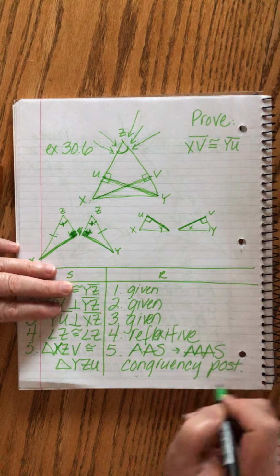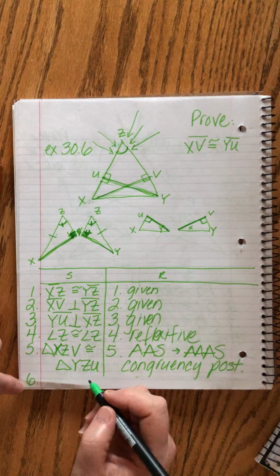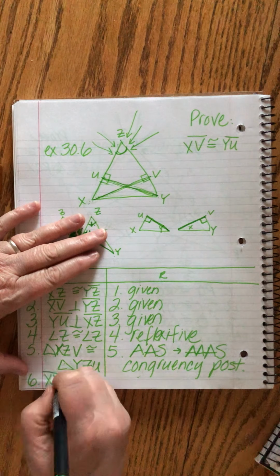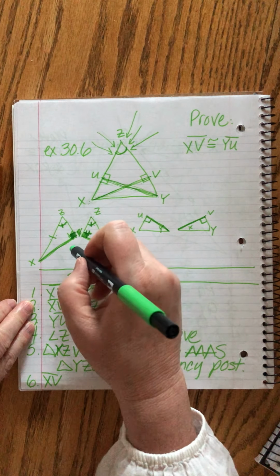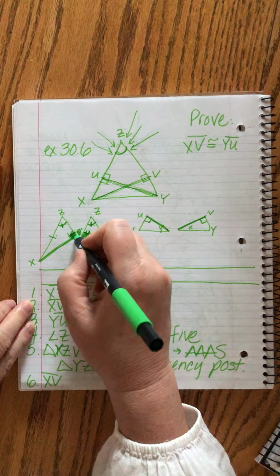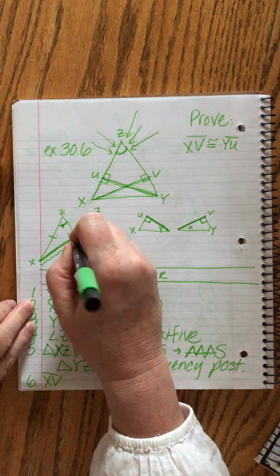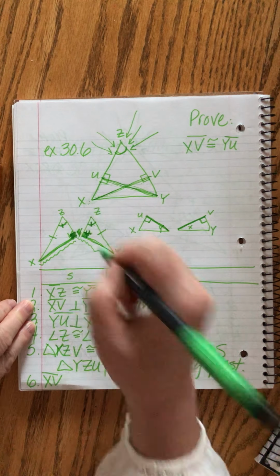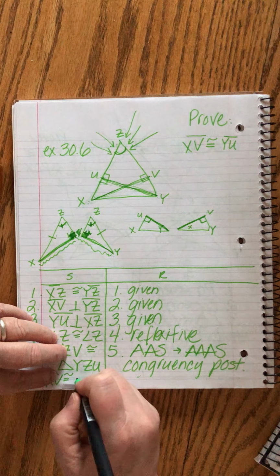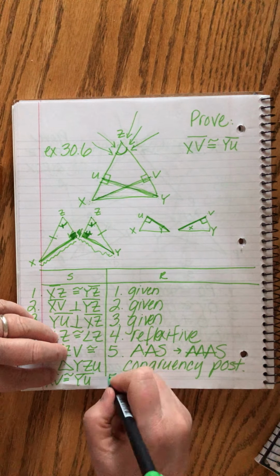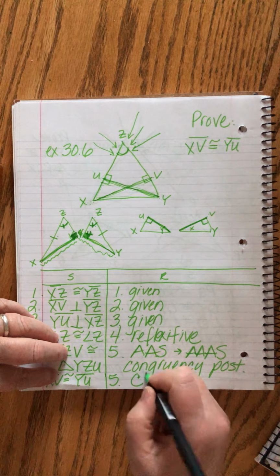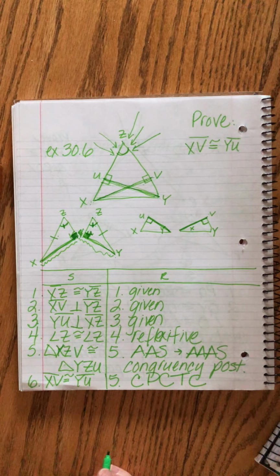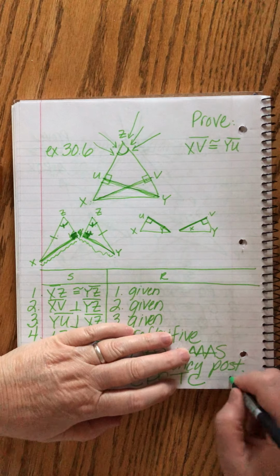We'll just write post. And then our final step is to say that segment XV, which is here, is congruent to YU, which is here, YU, because, do you know why? Because corresponding parts of congruent triangles are also congruent. Woohoo, we did it. Proven.